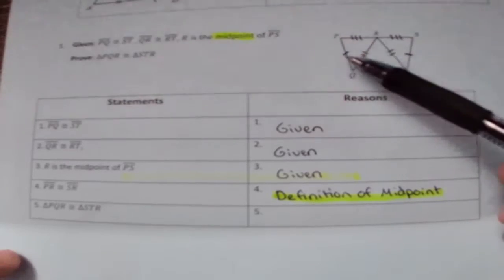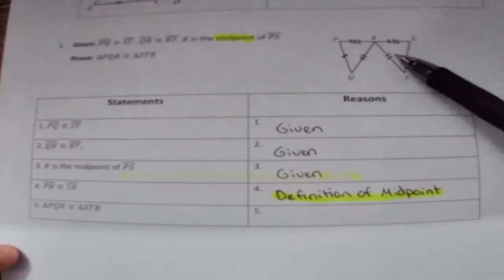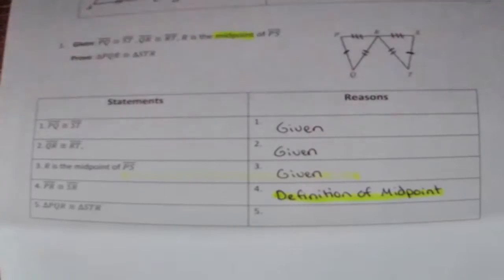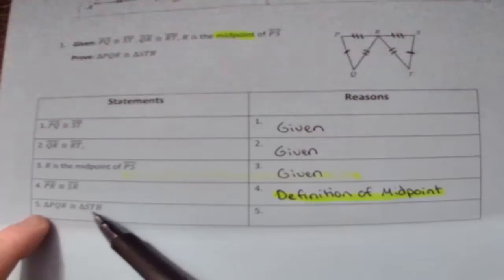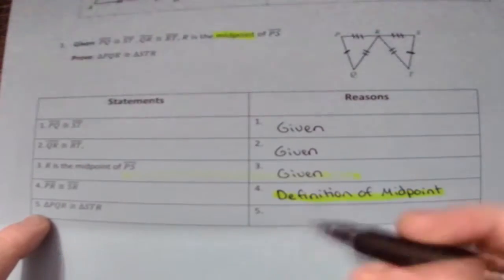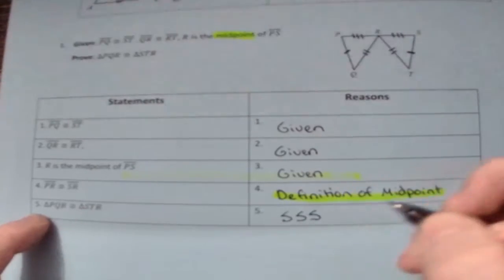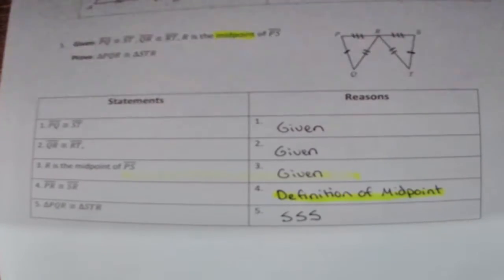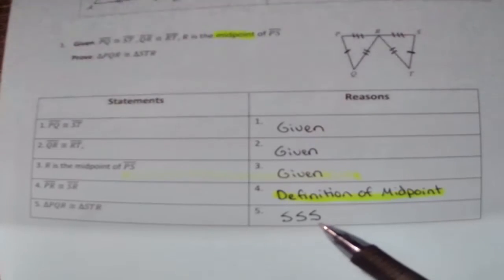You'll notice in the markings that this side and this side are congruent, this side and this side are congruent, and this side and this side are congruent. So we have three pairs of congruent sides. So triangle PQR is congruent to triangle STR. This is what we're trying to prove. This is going to be because of side, side, side. And you don't actually have to write out side, side, side. You can write out just S, S, S.